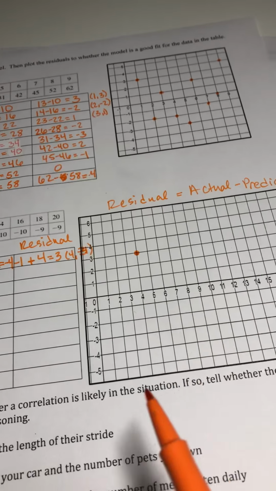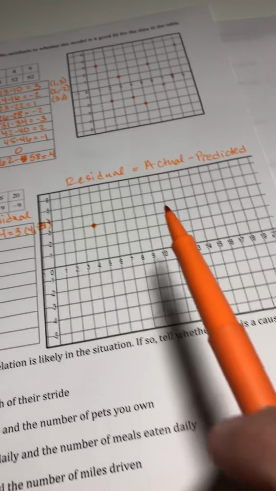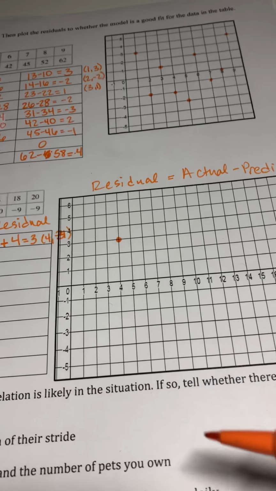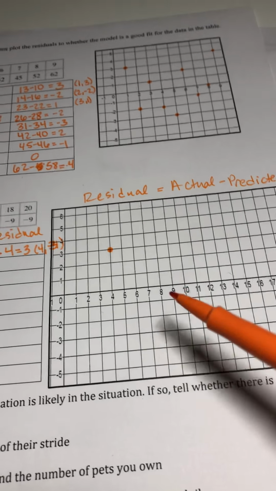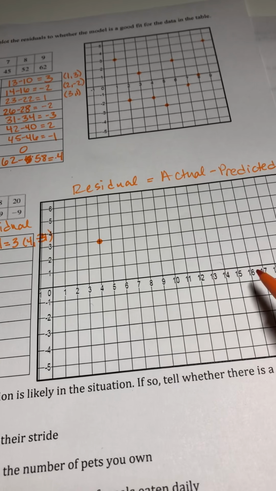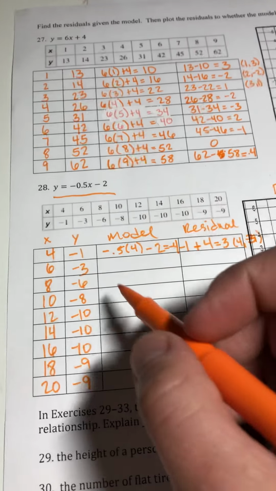On this graph, what we're hoping for is to have the same amount of points below and above the x-axis, at least congregated around them. I'm hoping to stay between 2 and negative 2, but that's not always the case. It definitely can't make a U-shape for it to be a line of good fit, and they can't all be above or all be below. So let's do another one.